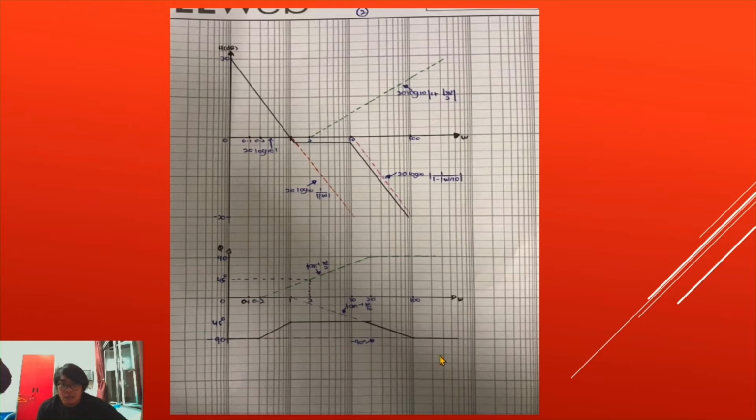And then we start at frequency 20. The pink one is negative, the green one is equal to 90 degrees. The pink one is equal to negative 90, and the purple one is equal to negative 45. So we pull the line from negative 45 to negative 90.